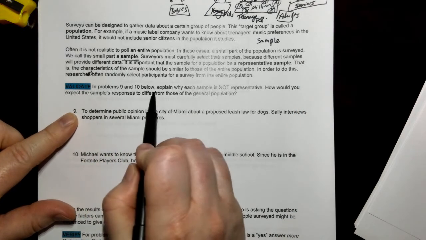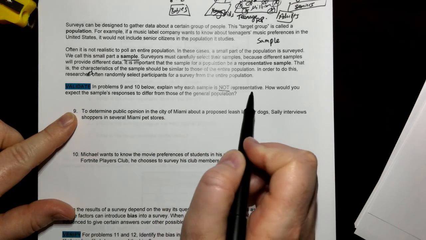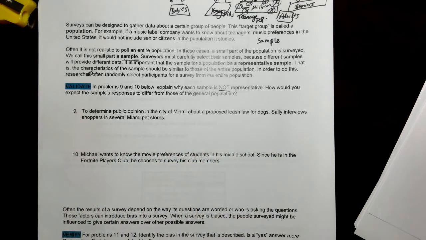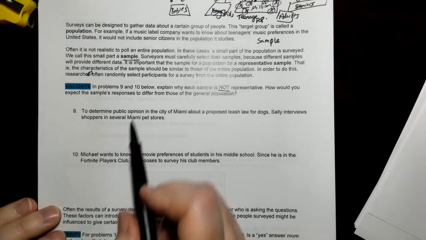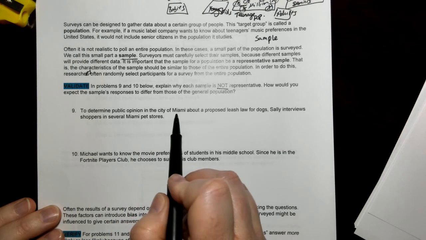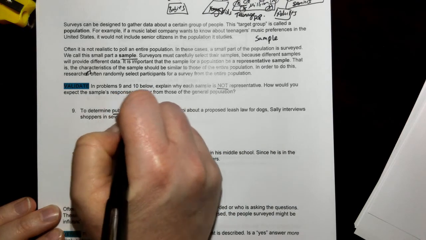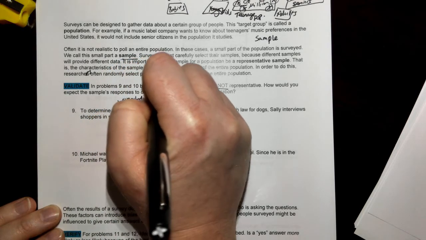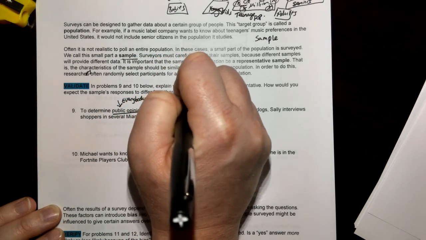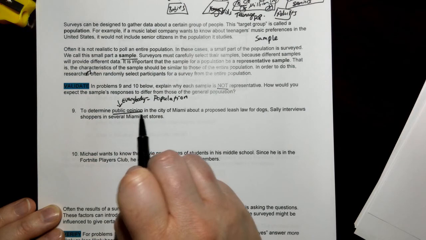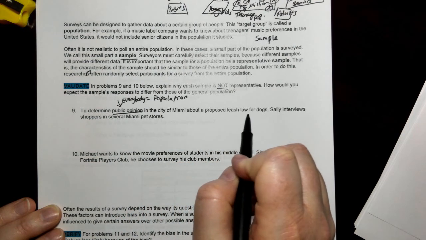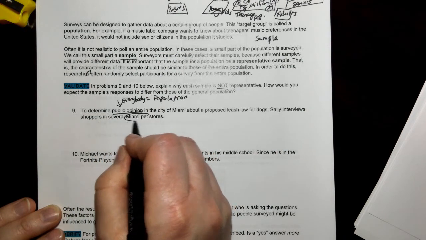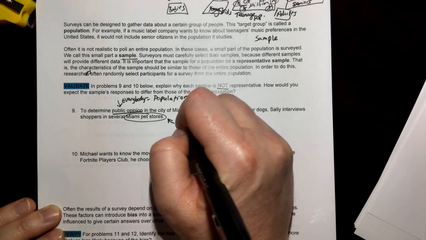So in problems 9 and 10, explain why each sample is not representative. How would you expect the sample's responses to differ from those in the general population? So, to determine public opinion in the city of Miami, that would be everybody, the population. So to determine public opinion in the city of Miami about a proposed leash law for dogs, Sally interviews shoppers in several Miami pet stores. Okay, so this is our sample.